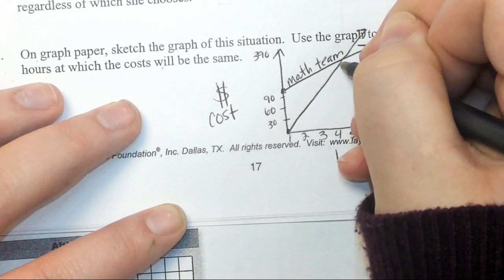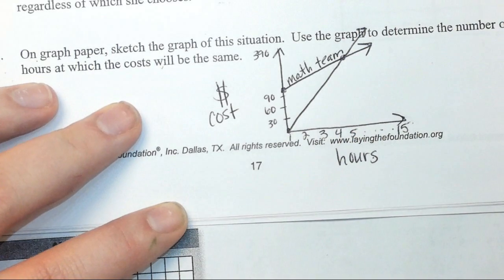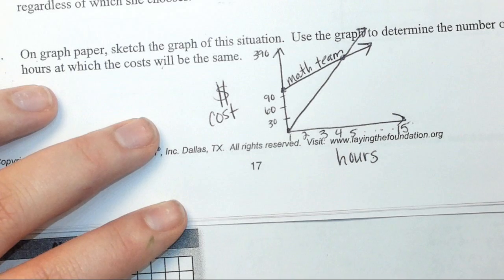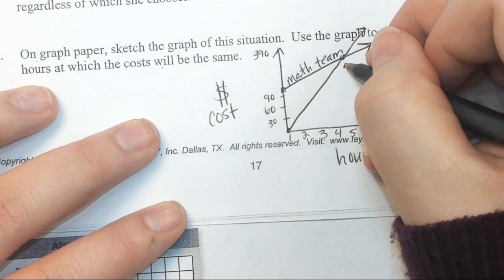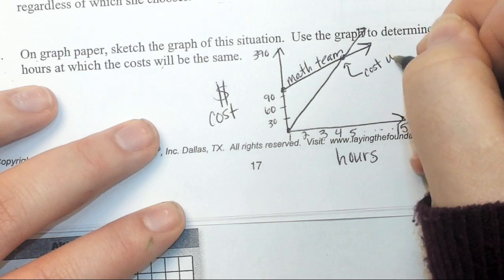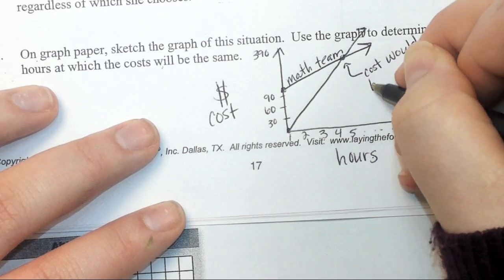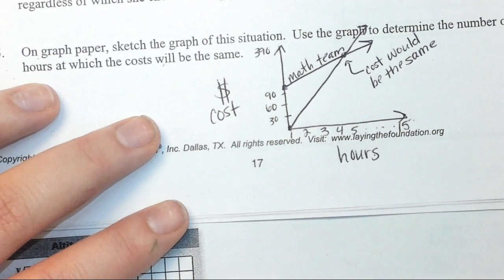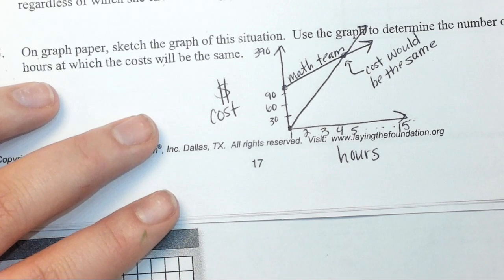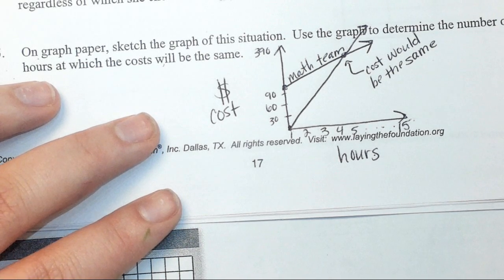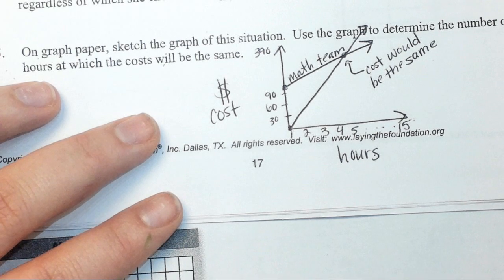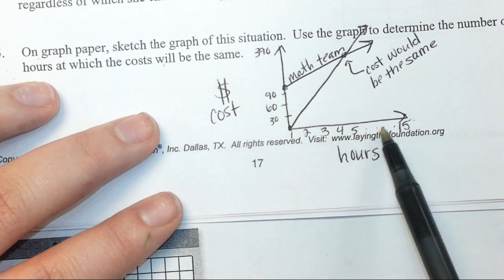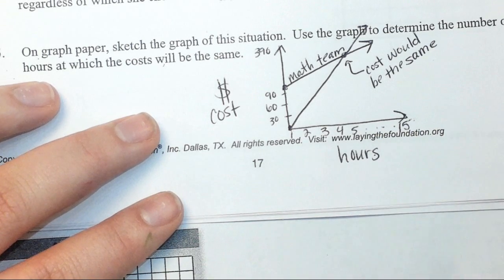And at some point, they're going to cross. If they do not cross, you've done something wrong. Where they cross, this is where the cost would be the same. Now you need to figure out where they cross. Now, using your table, you already have a good idea of where that occurs. On your table, you'll realize, oh, it's cheaper to go with the math team after I think it's 10 hours, somewhere between 10 and 11. So obviously you expect them to cross somewhere between 10 and 11.